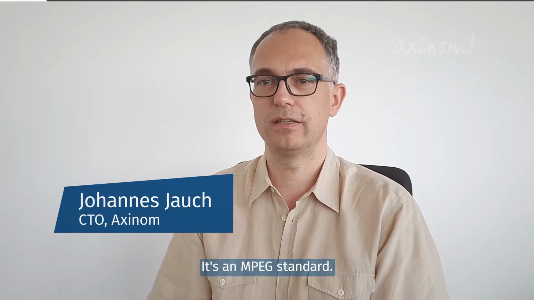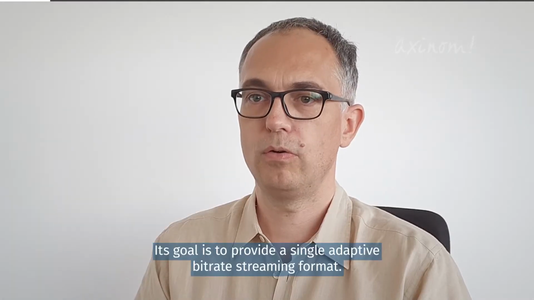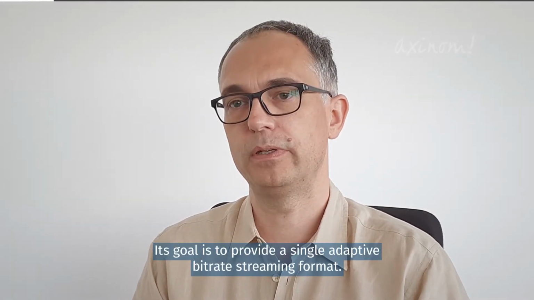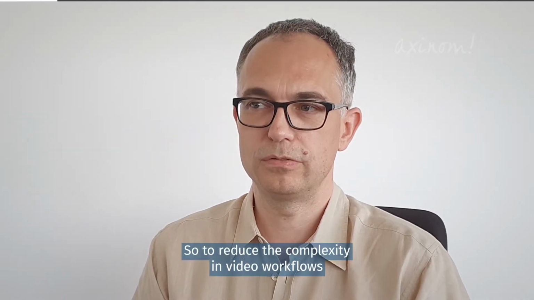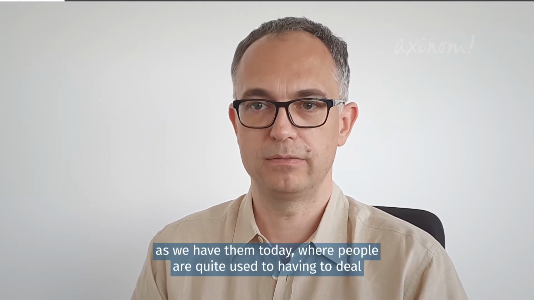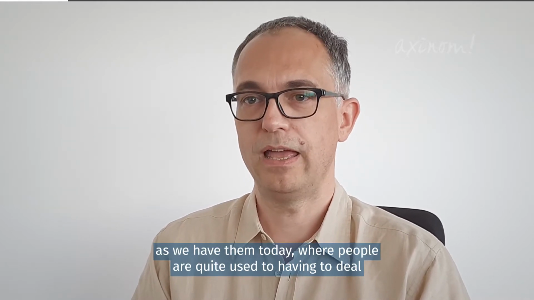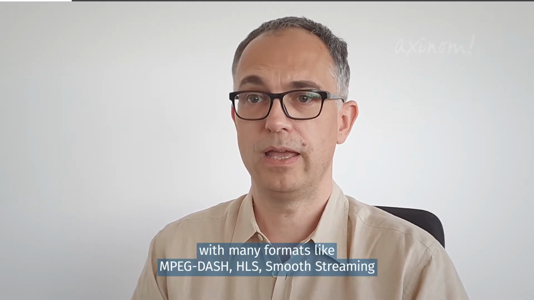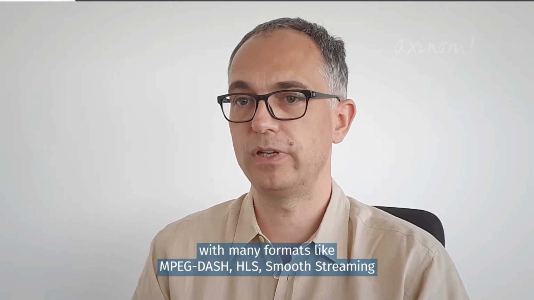CMAF stands for Common Media Application Format. It's an MPEG standard. Its goal is to provide a single adaptive bitrate streaming format, so to reduce the complexity in video workflows as we have them today, where people are quite used to having to deal with many formats like MPEG-DASH, HLS, smooth streaming, and more simultaneously.